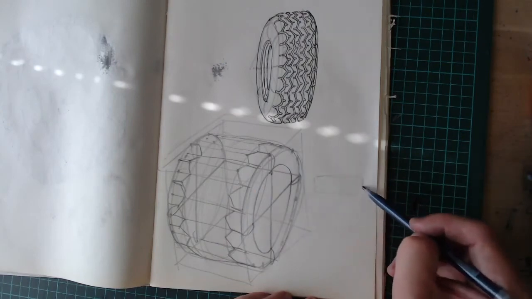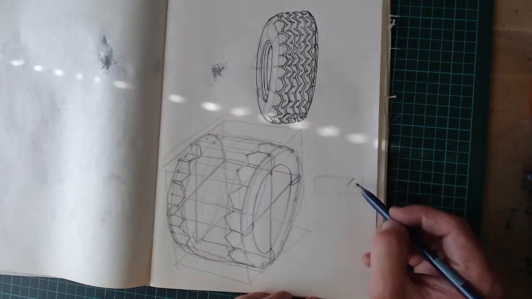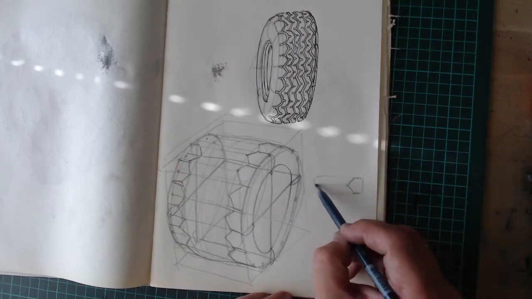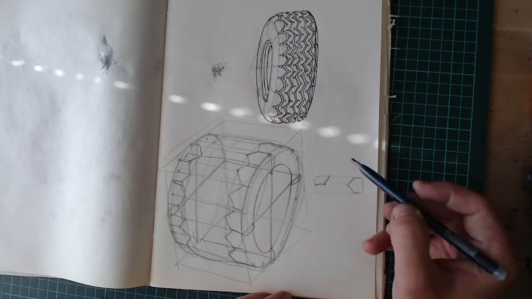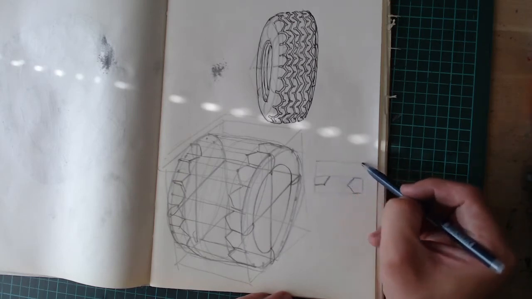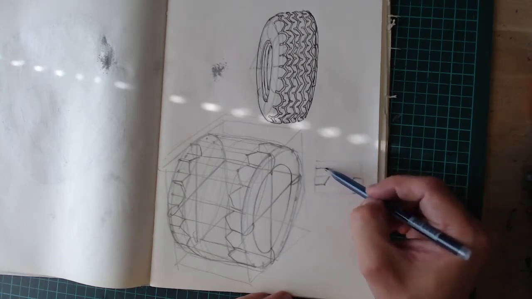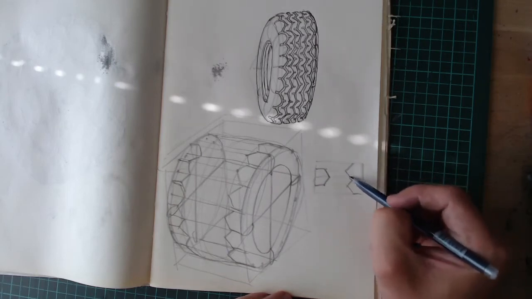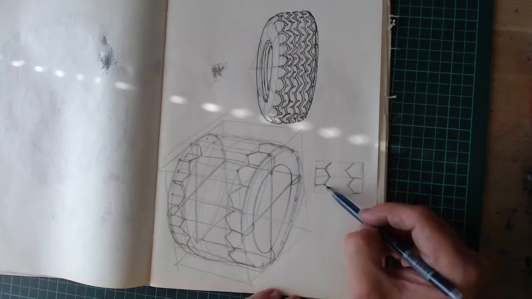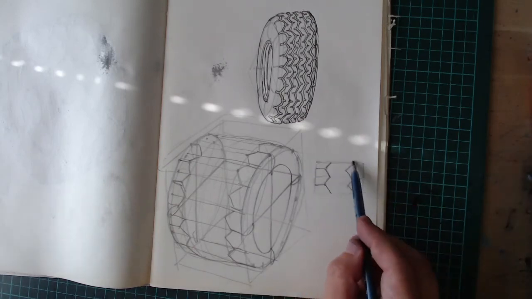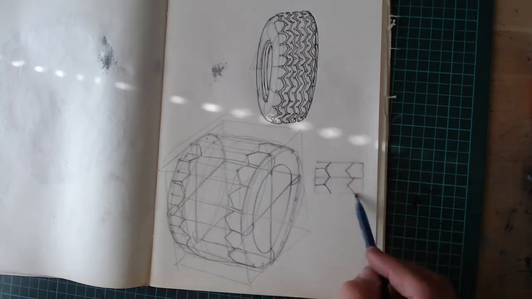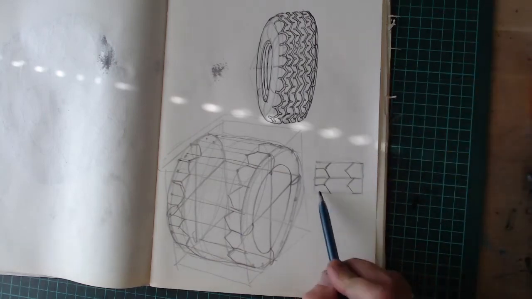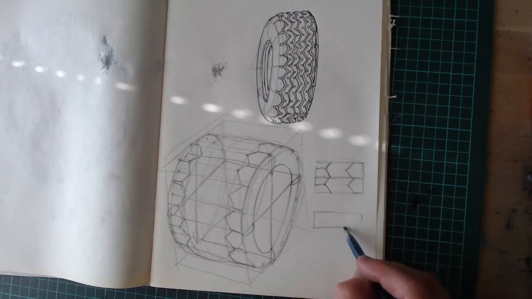Here we have it like this, then here it will be like this. Kind of this pattern. So it's just two blocks and then you just repeat them, actually one block. It's just like this.